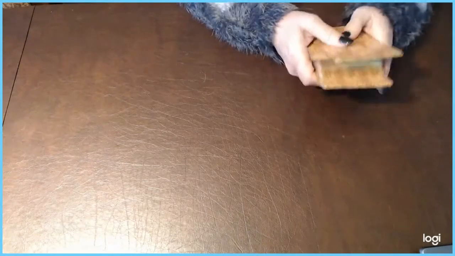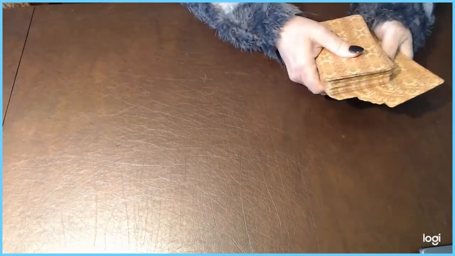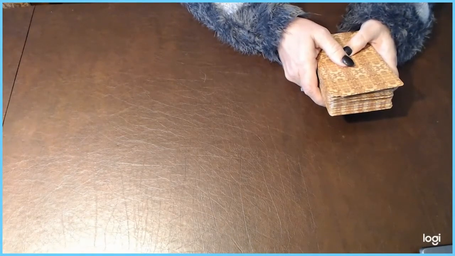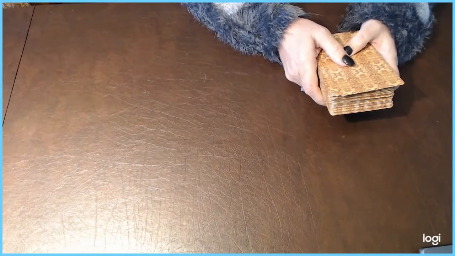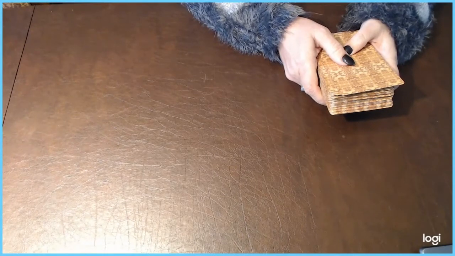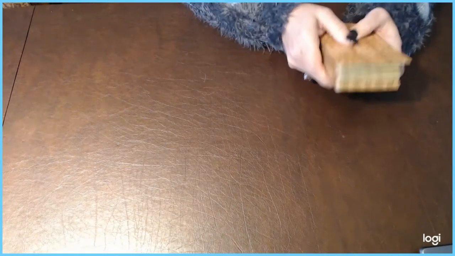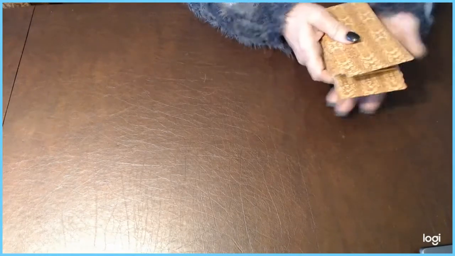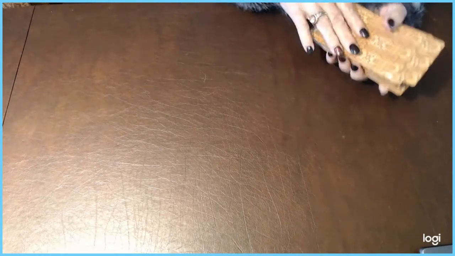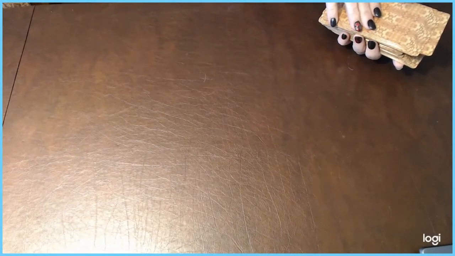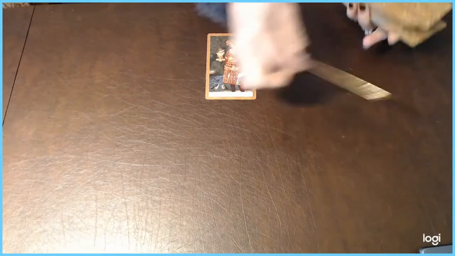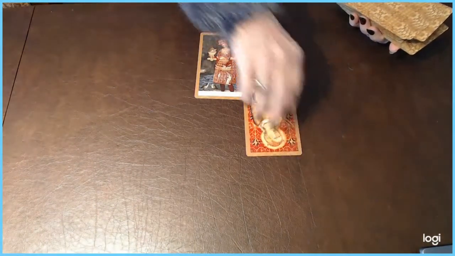So all right, let's come up with a scenario. Let's say a woman has called you and she wants to know about her husband who left her for another woman. So let's just do a basic 3-card spread. I'm going to point it towards you so you can see what's going on here.